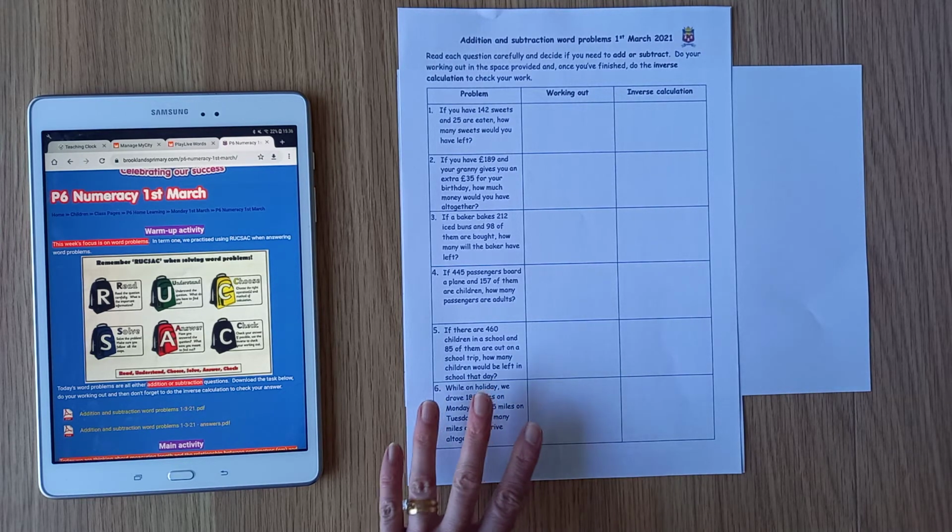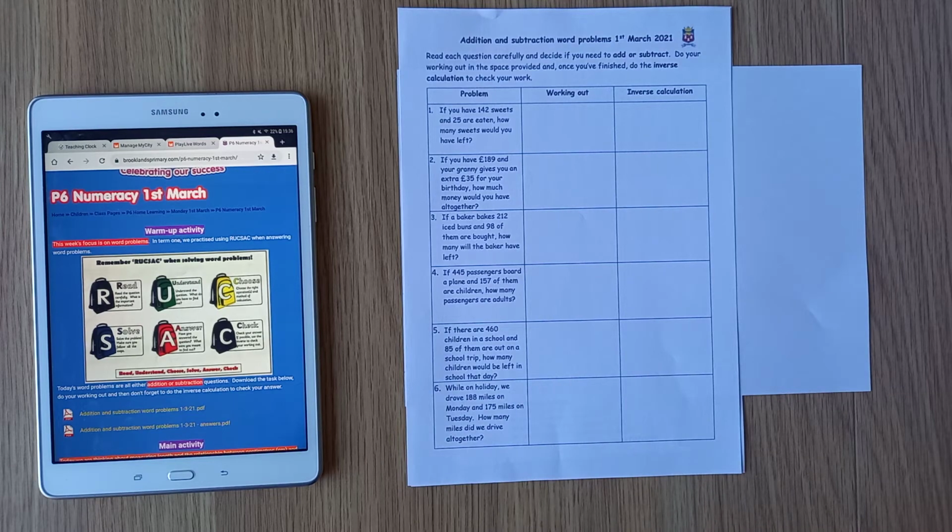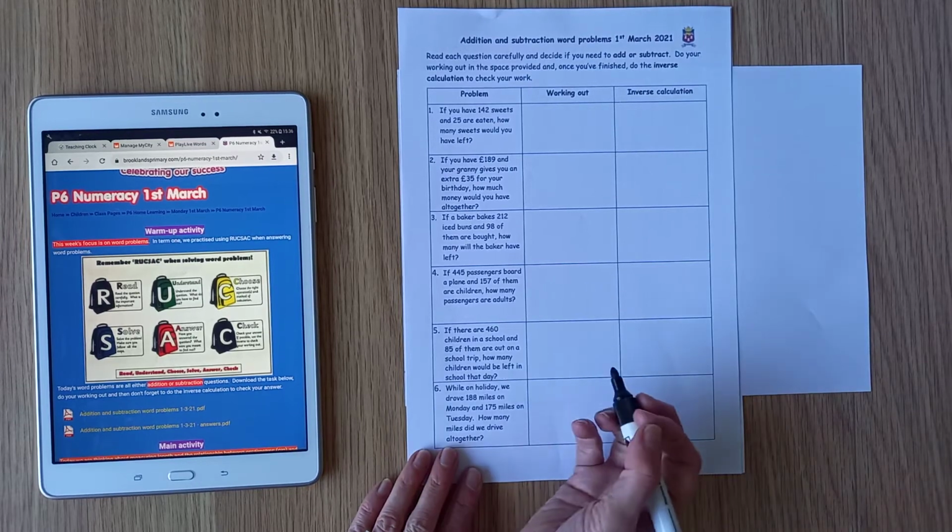So, download your worksheet, and in the worksheet, question number 1 says, if you have 142 sweets and 25 are eaten, how many sweets would you have left? So we've read the question, now we need to think what's important in this question. Well, the numbers are important.